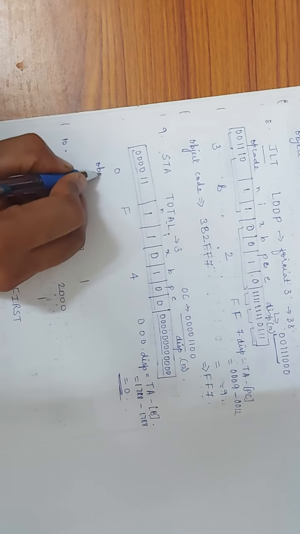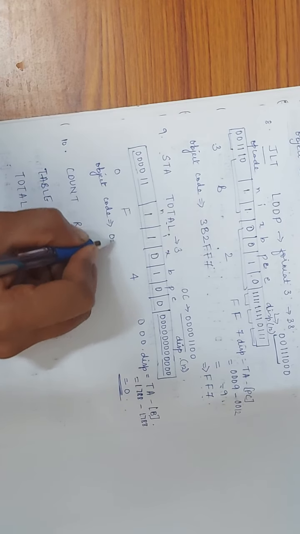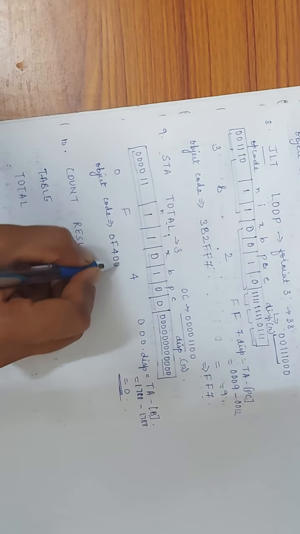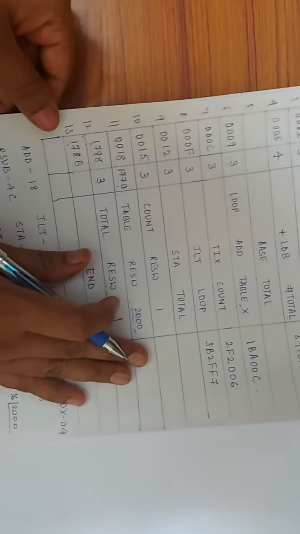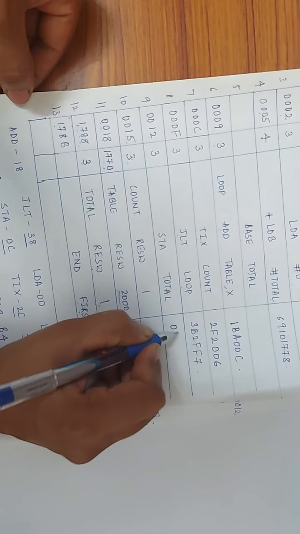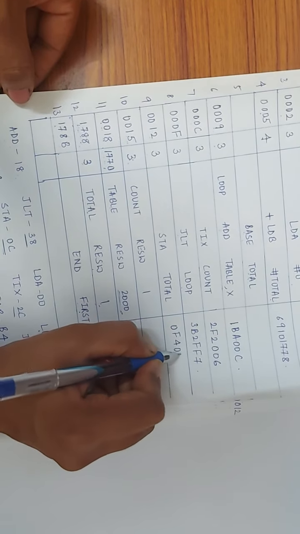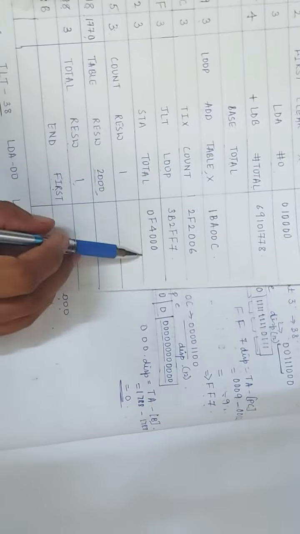So what is the object code for this statement? Object code for this statement is 0F4000. Correct? We are going to write it down. 0F4000. Okay, that we have written.